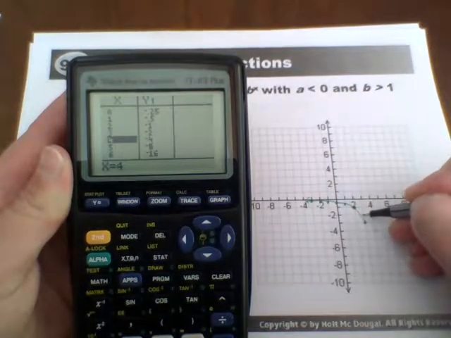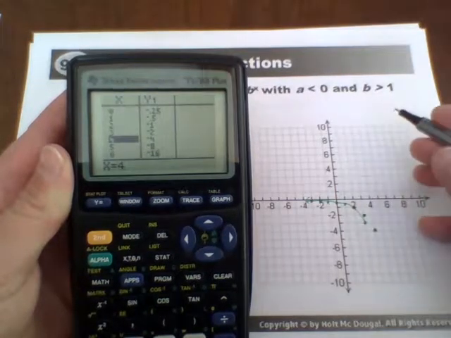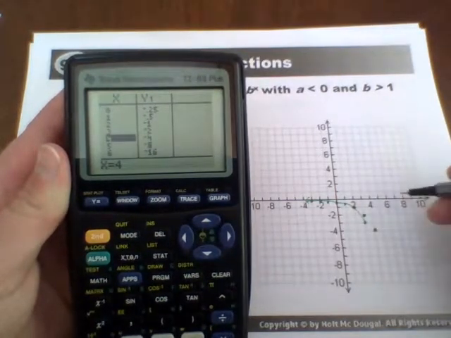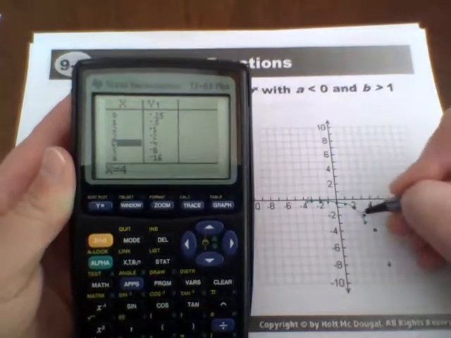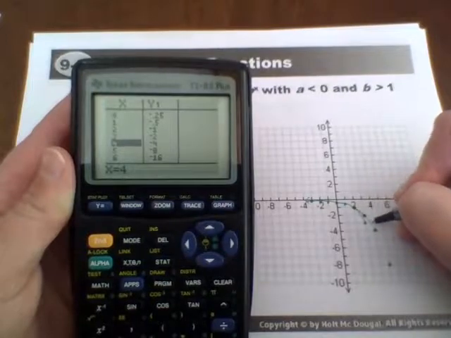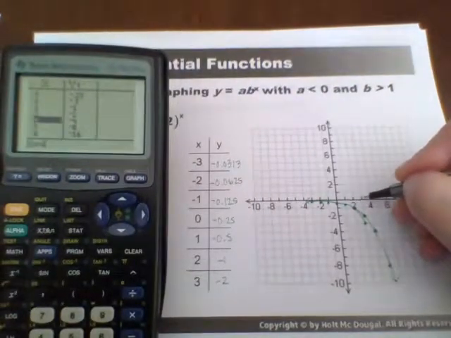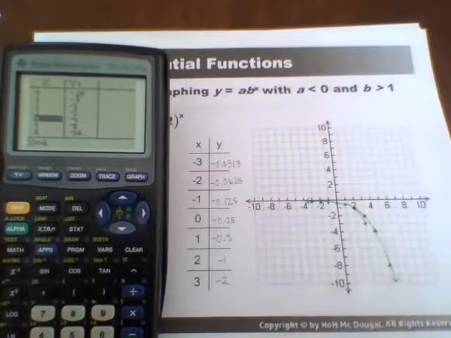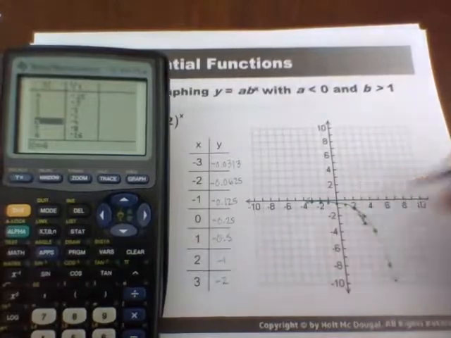Oh, I graphed that differently. That should be a 2. 4, -4, 5, -8. And then we jump off the graph. So this is actually the pattern because I wrote it down wrong, or plotted it wrong. 3, -2. Yeah, I just plotted it wrong. All right. So ignore that part.